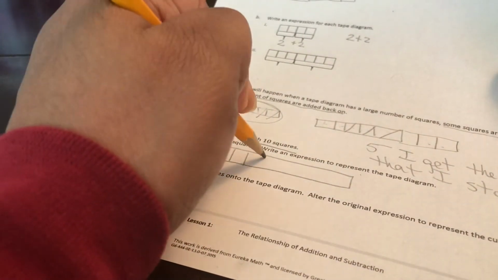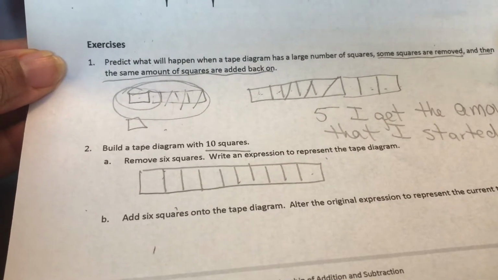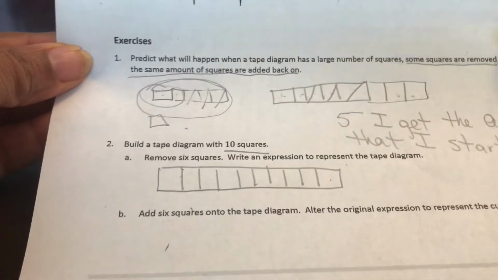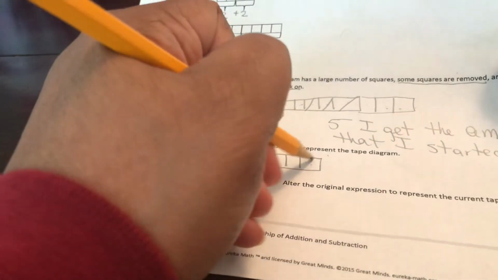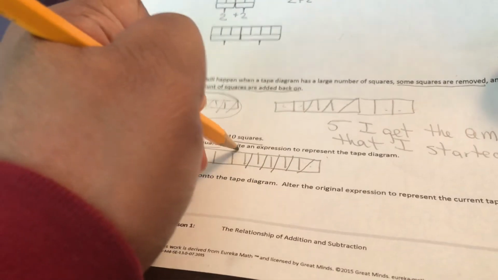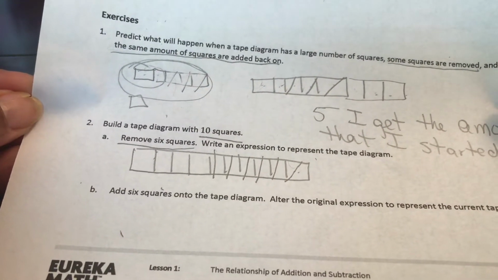1, 2, 3, 4, 5, 6, 7, 8, 9, 10. Okay? So I have built my tape diagram with 10 squares, and I'm going to take 6 away. It says remove 6 squares here. So 1, 2, 3, 4, 5, 6. I've taken 6 away. Write an expression to represent the tape diagram.